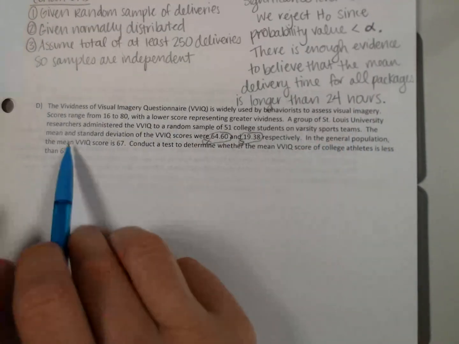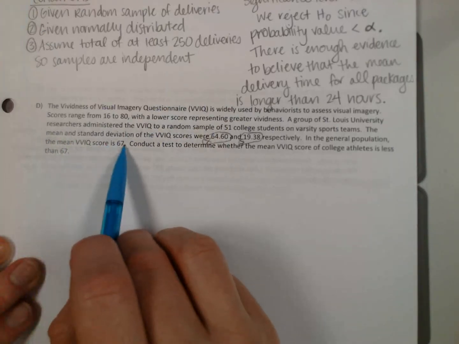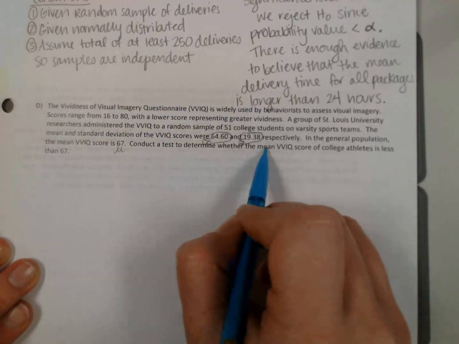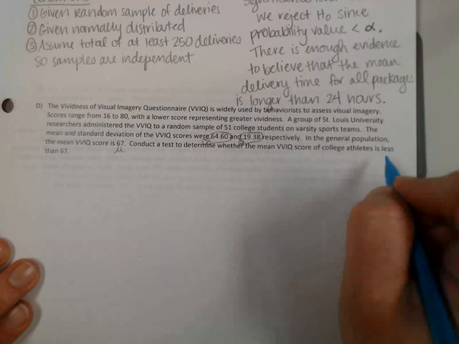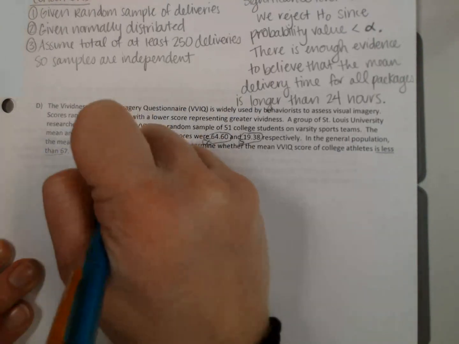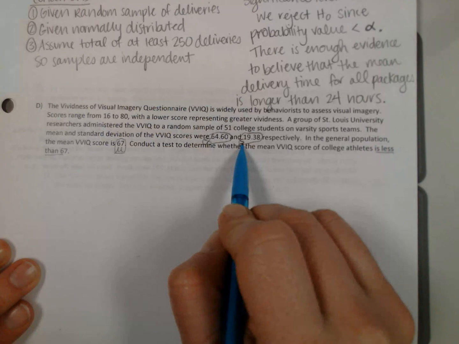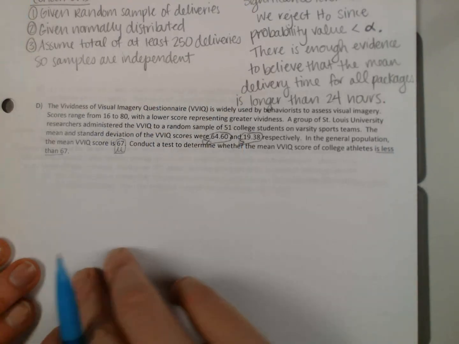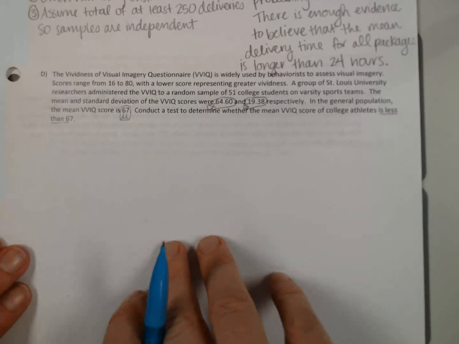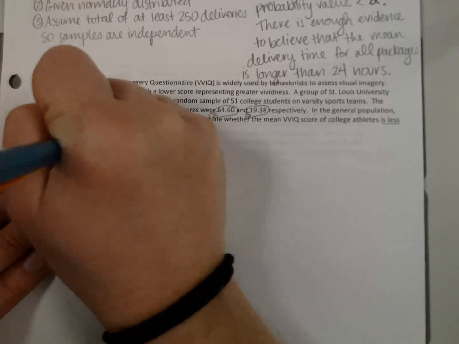In the general population, the mean VVIQ score is 67. That's for everybody, so this is going to be our mu. Conduct a test to determine whether the mean VVIQ score of college athletes is less than 67. Again, that standard deviation coming from a sample means I'm using a t-score, not a z-score. So instead of just calling this a significance test, we now get specific, and this is going to be called a t-test.